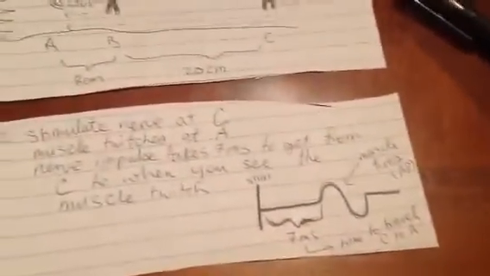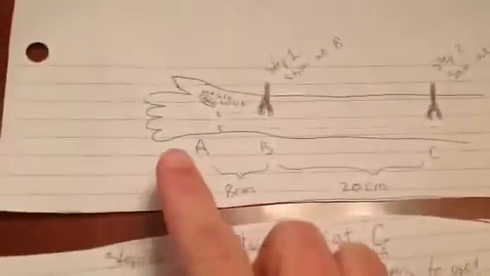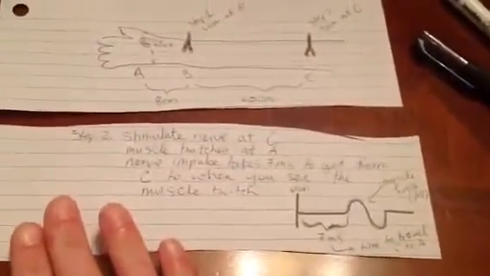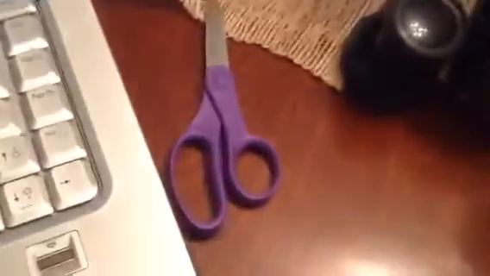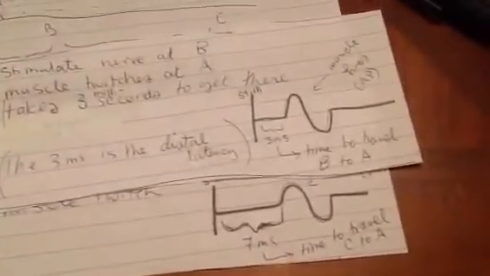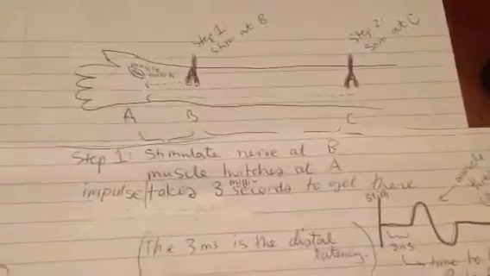So that 7 milliseconds is the time that it goes from C to A. So you can see it takes longer compared to the first time. It was 3 milliseconds to go that shorter distance and 7 milliseconds to go the longer distance.